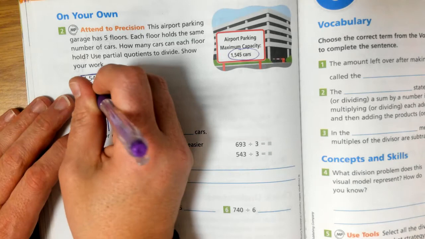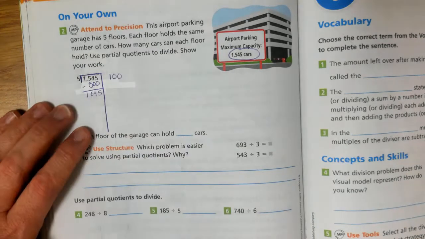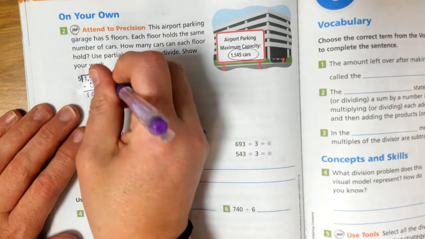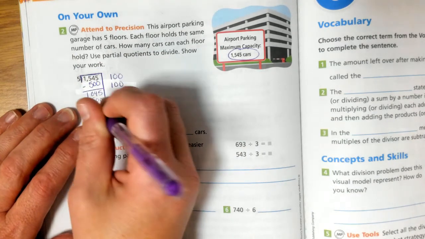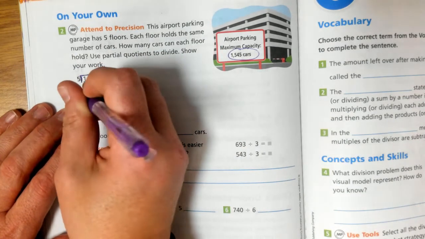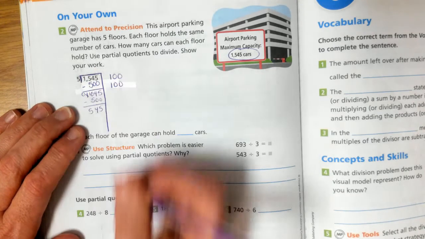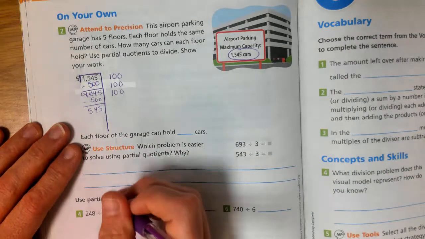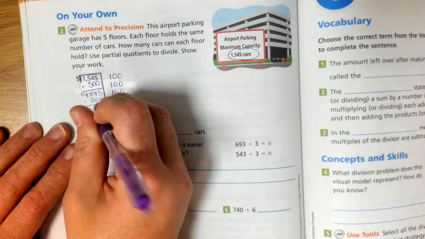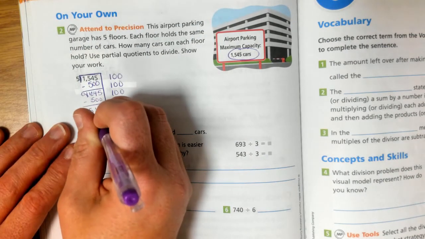So if you're not comfortable, now you have 1,045. And you could do another 100, which is 500. Subtract. You have 545. Then you could do another 100 and 500, and now you have 45.